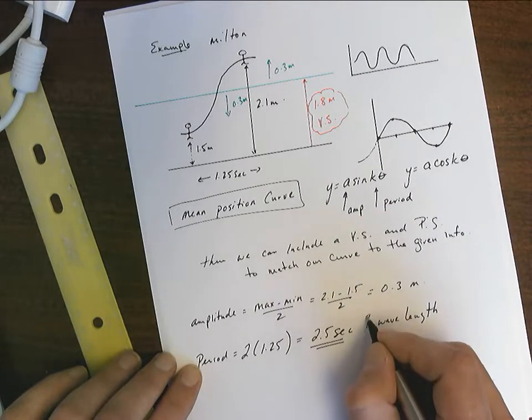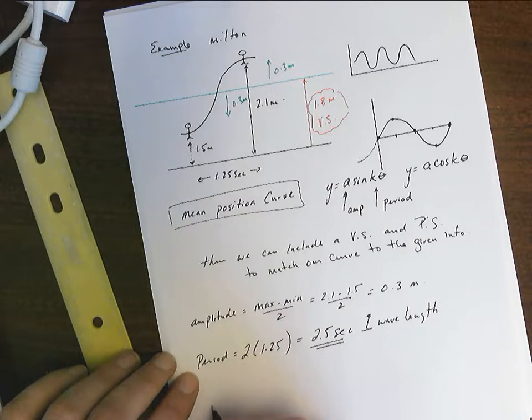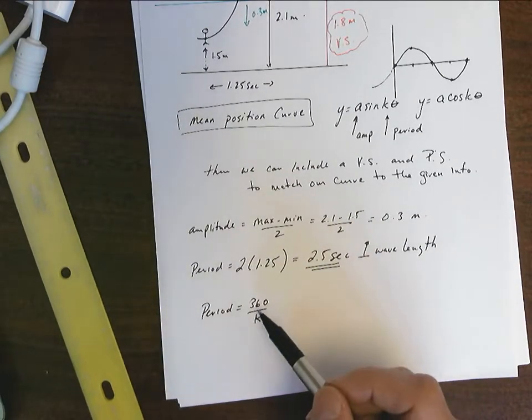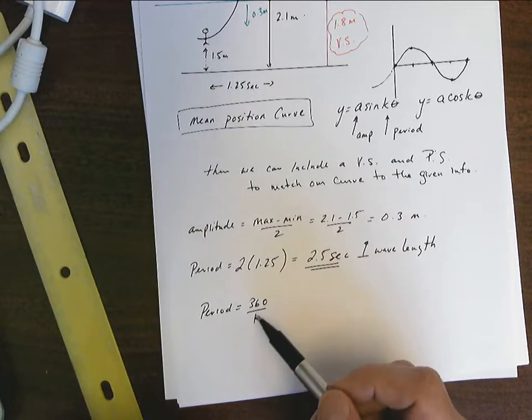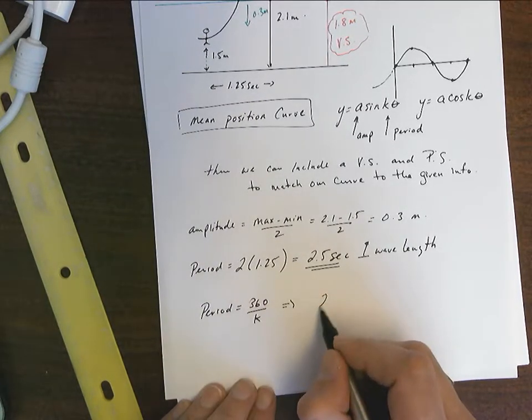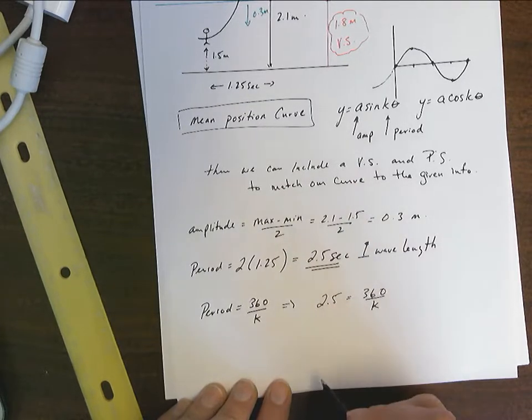Now, what does that mean for the k value? Well, we know that period equals 360 divided by k. That k value works on the 360 to give us the period for each individual function. In this case, our period is 2.5. So 2.5 equals 360 divided by k.